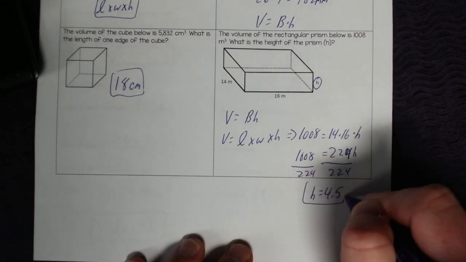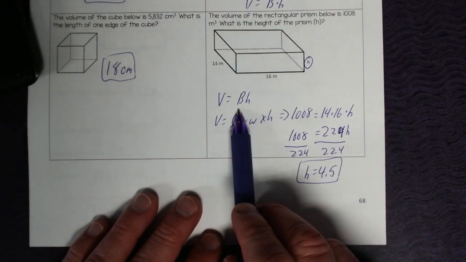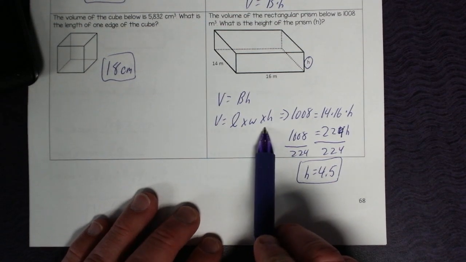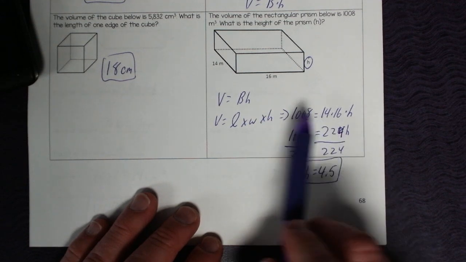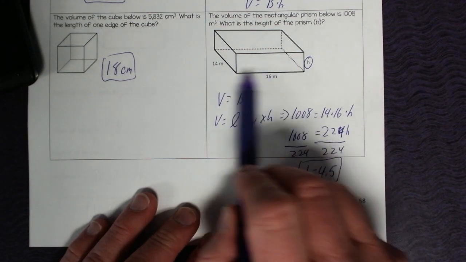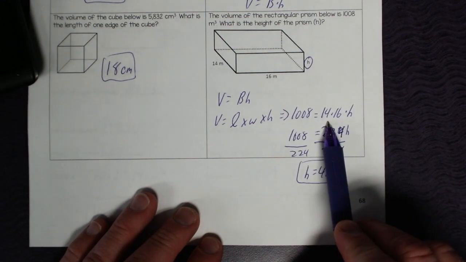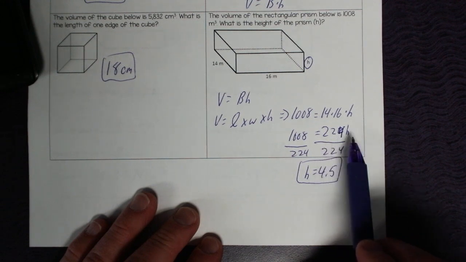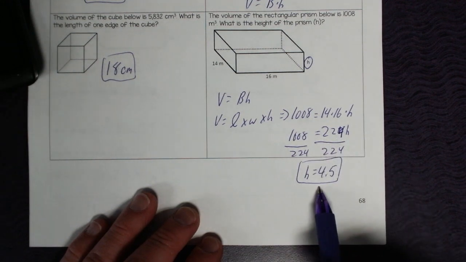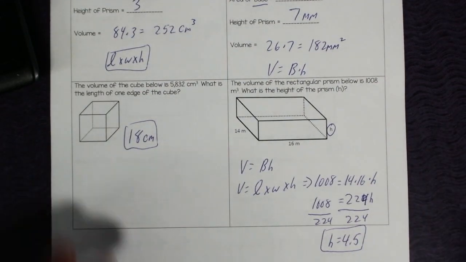That's the height. So let's go over it one more time. Here's one formula. This is the formula expanded. I used this one. There's my volume, there's my length, there's my width right here. We're trying to find the H. So I got it filled in here, and then I multiplied 16 and 14 and got 224, and then I divided and got the height. Okay, there's your notes on page 67 and 68.